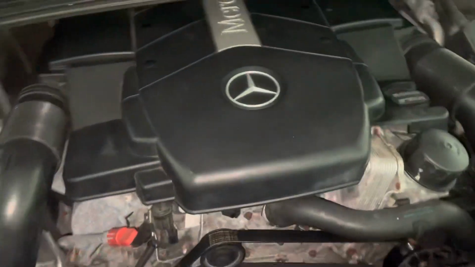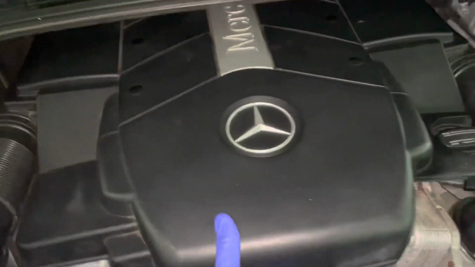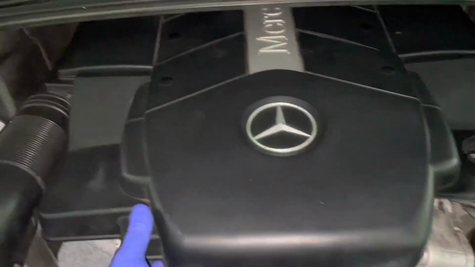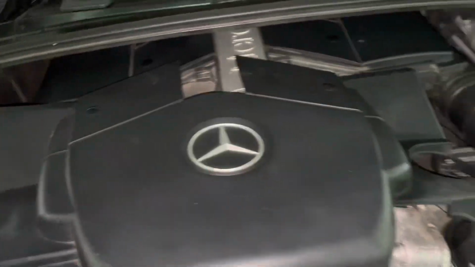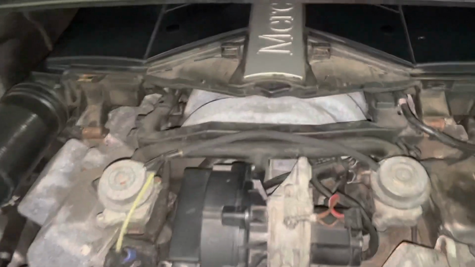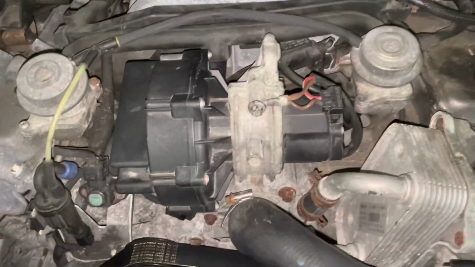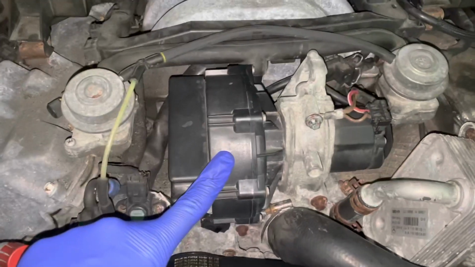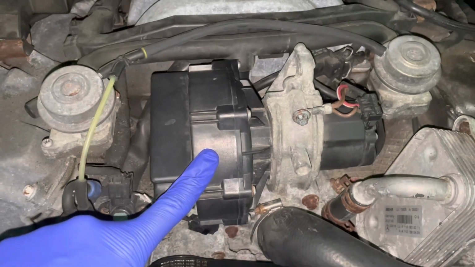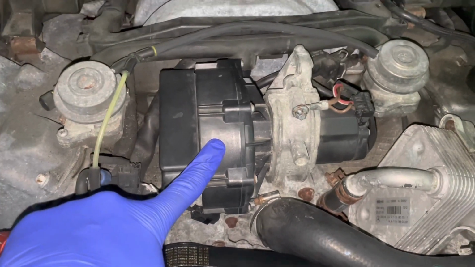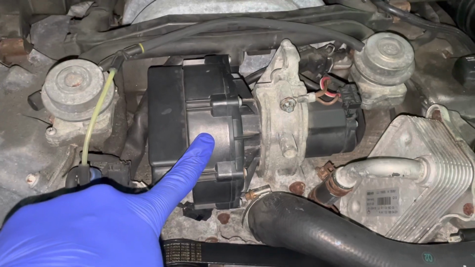So this is your engine right here. We're gonna remove this cover from the top. There we go. And here's the culprit. This is our secondary air pump. I was really surprised. It doesn't really require too many tools.